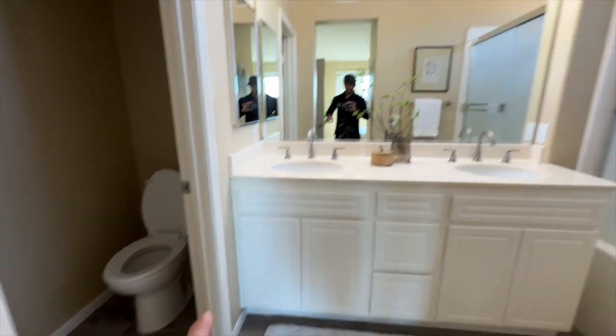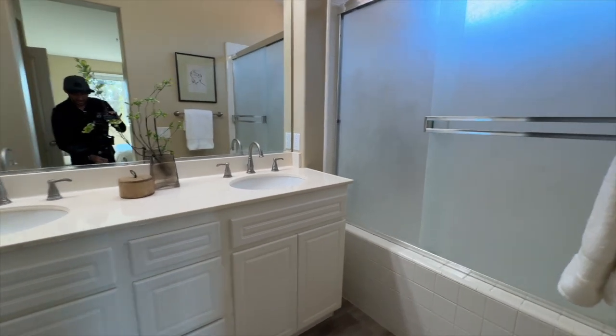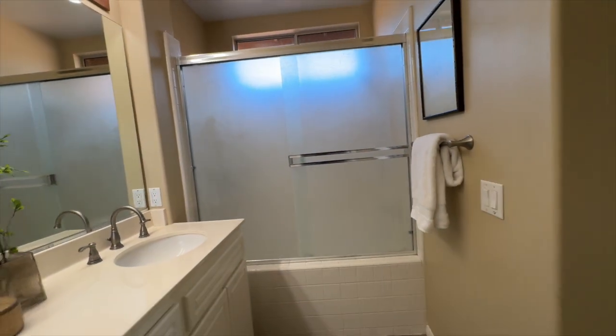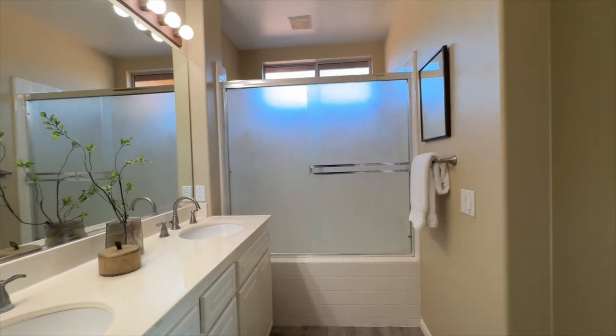But in this case, since we're not really focused on this angle, we're just gonna shoot at this angle right here. That way it shows the shower and the exit route right here.